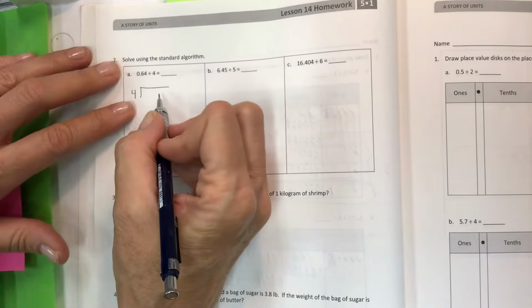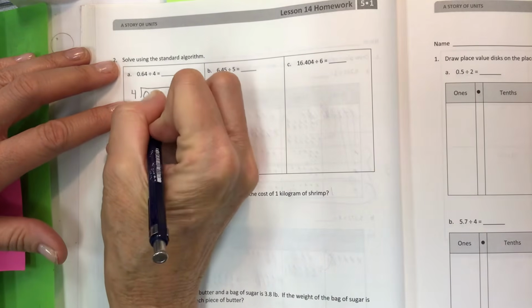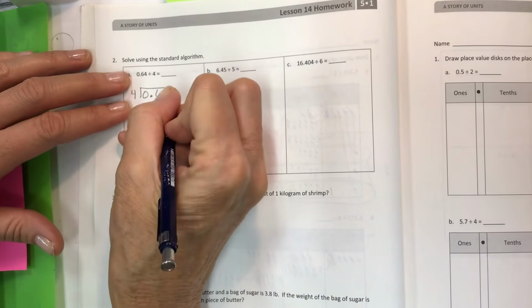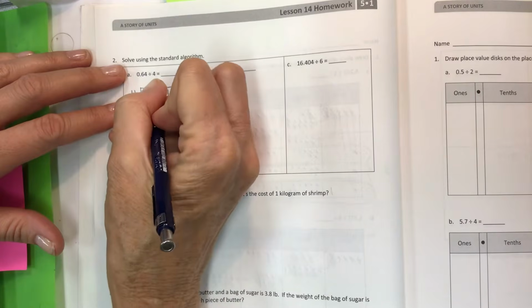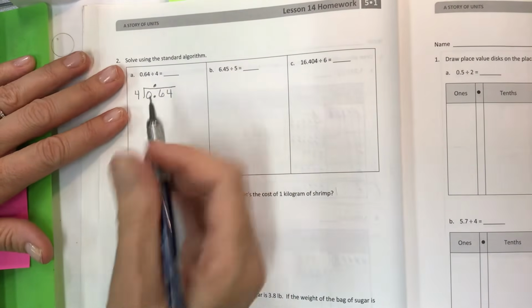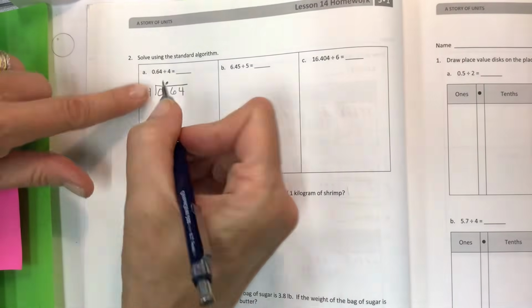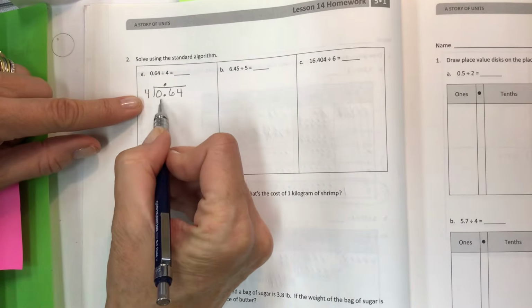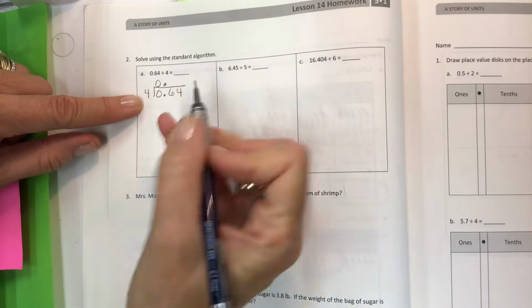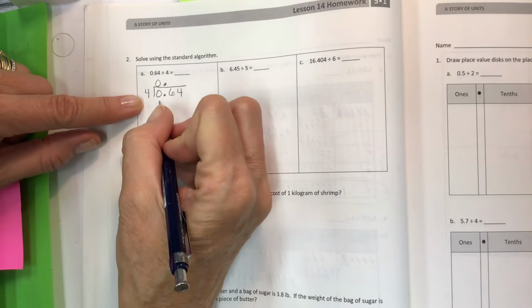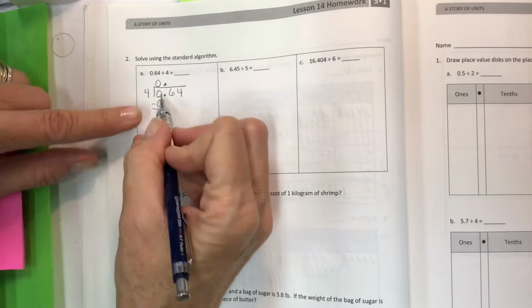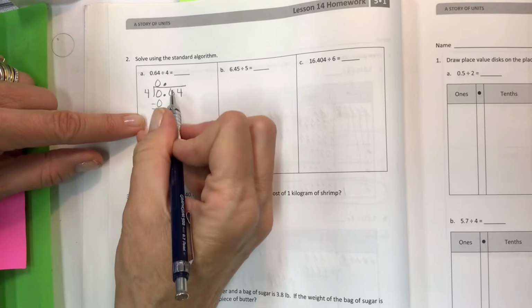Make a nice neat bracket, give yourself lots of room, put in the whole dividend, 64 hundredths, and decimal up first thing. We don't want to forget that. Now we're going to start dividing. There is nothing in the ones place, so 0 times 4 is 0. Normally I won't do this ever again because why waste the space?